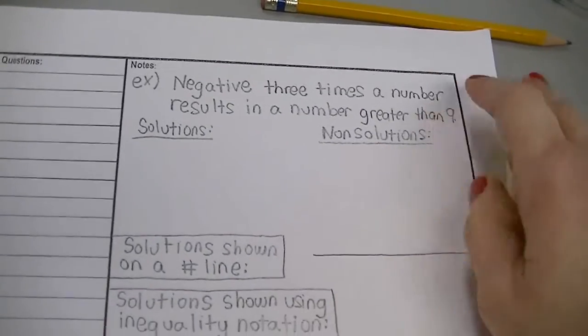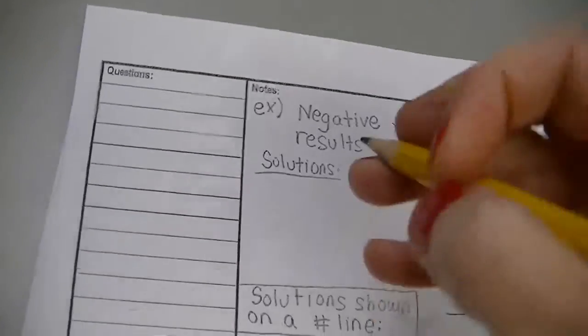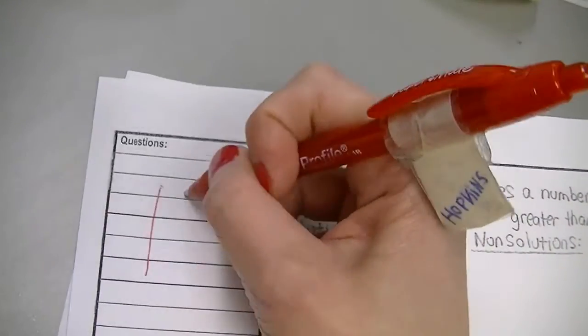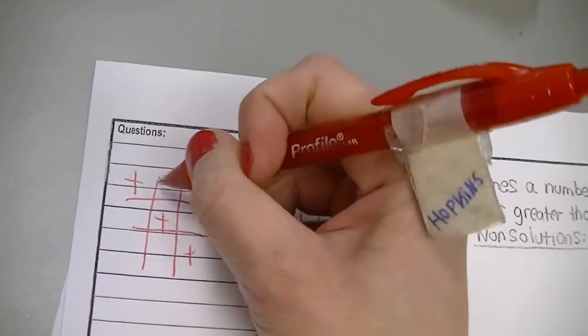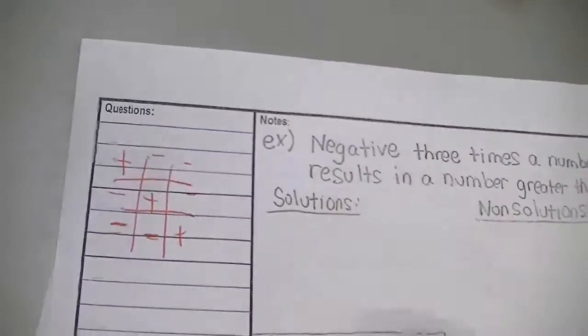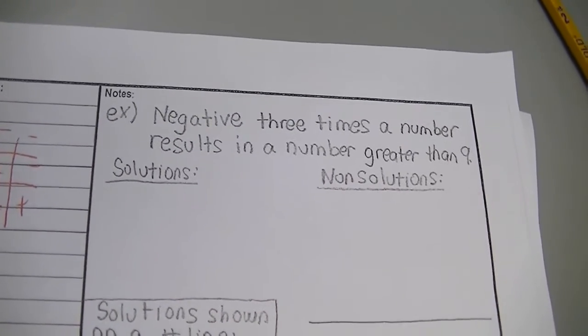Okay, -3 times the number results in a number greater than 9. So, okay, I know I gotta multiply because the word times implies multiply, and I see a negative, so this is just a good little thing to have handy. Anyway, -3 times the number results in a number greater than 9?